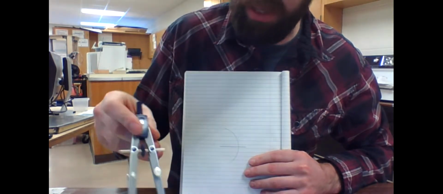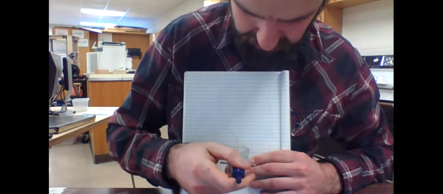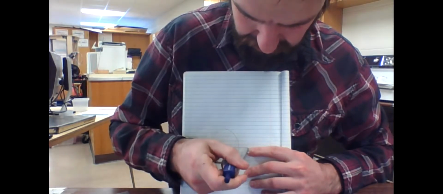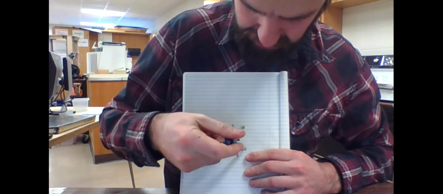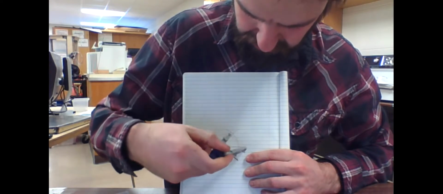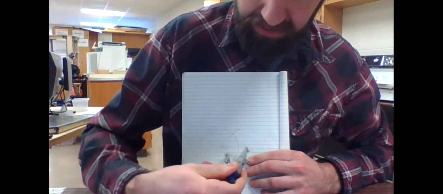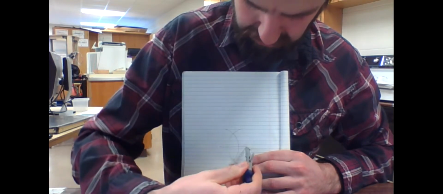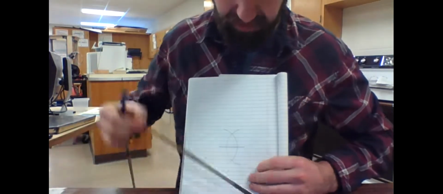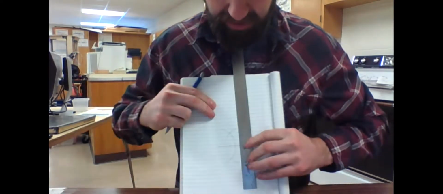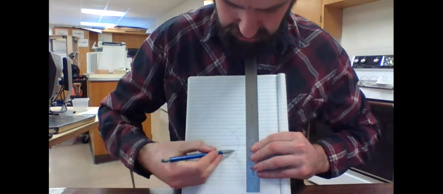Keeping the compass set exactly the same way, I'm just going to flip it, put the point of the compass on the end point of the line, and sweep across with the compass here. This is actually kind of therapeutic, relaxing. So we've got this football shape here.